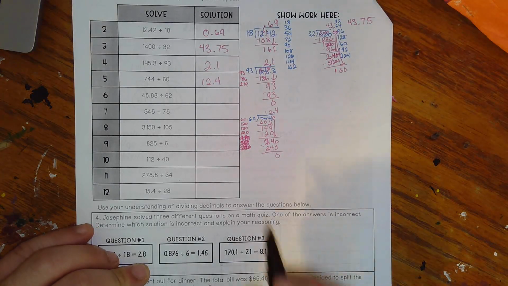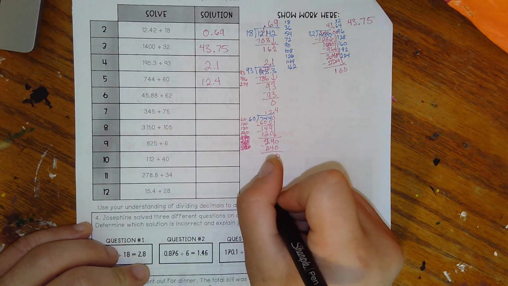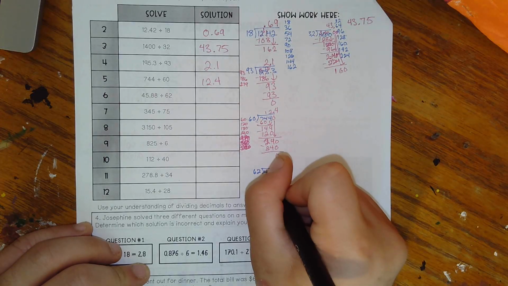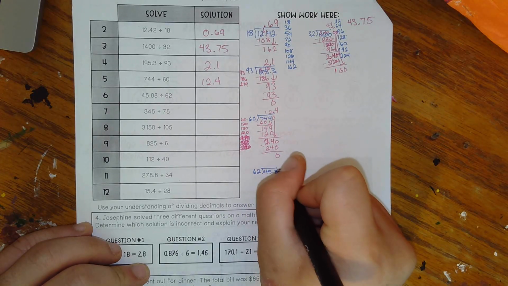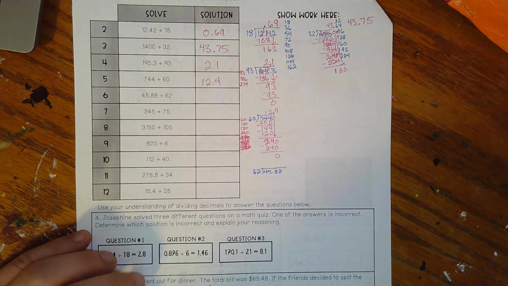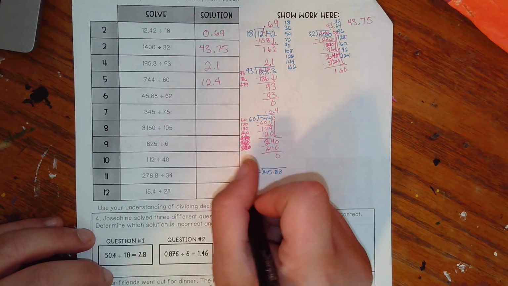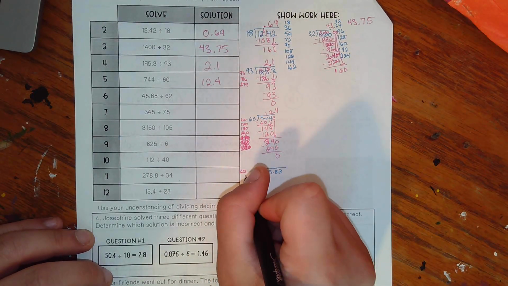Number 6. Okay, we'll do down here. We'll say 62 is our dividend and 45.88 is our divisor. Let's skip count in 62s. Let's try to do it correctly this time. So we know we're going to have 62.